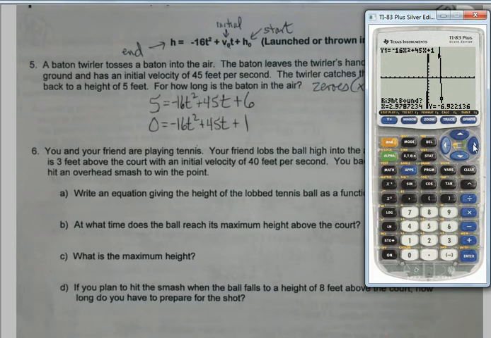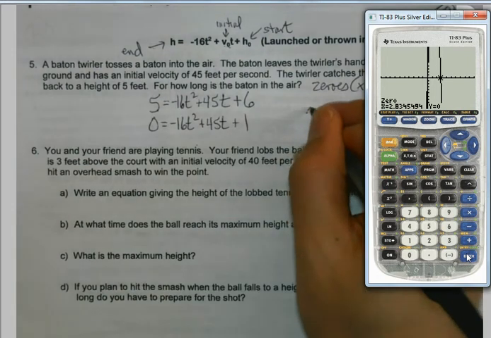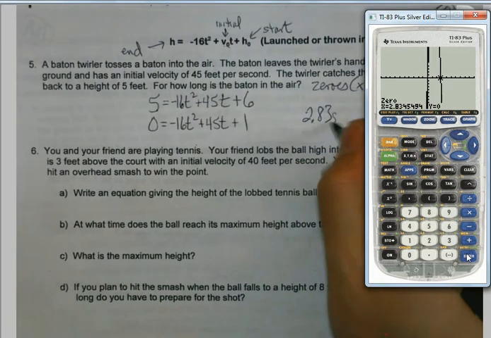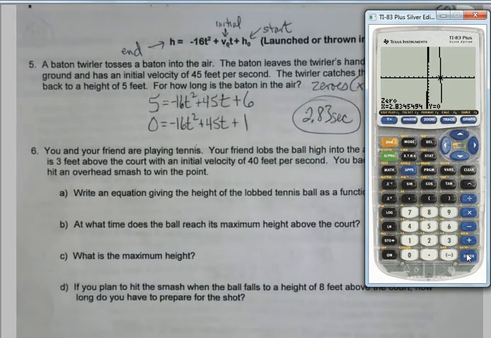One more right click gets me below the axis, and again, as long as I'm trapping that 0 in, which I'm doing, I can hit enter. I can go back up here, hit enter for my guess, and that 0 that I get at 2.83 would be how long in seconds it's going to take for that baton from when I throw it up to when it comes back down, hopefully into my hand and not going all the way to the ground.